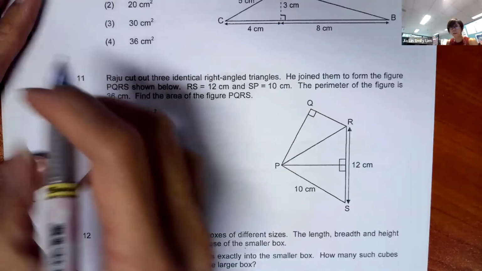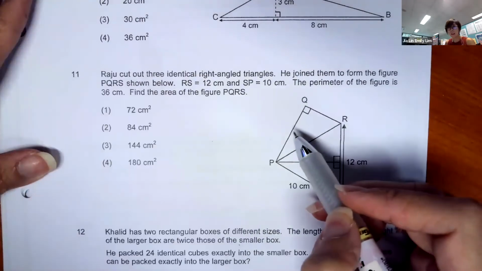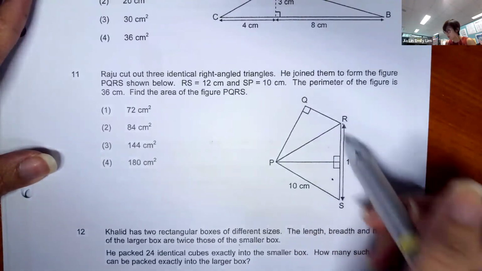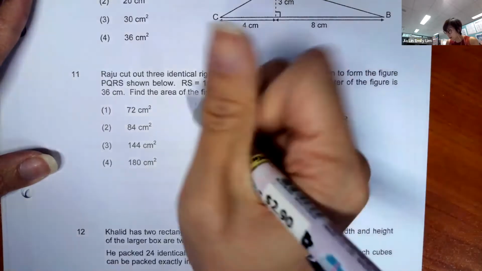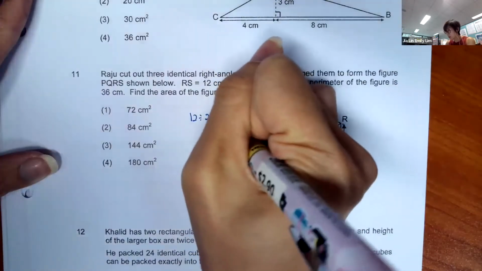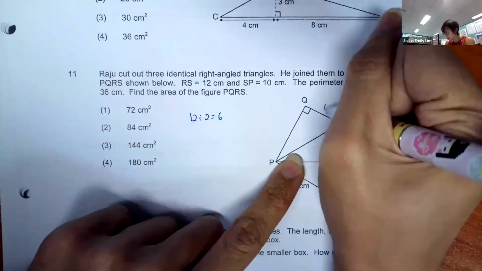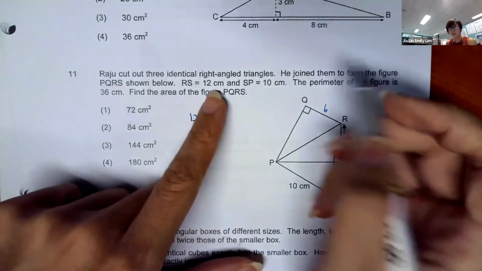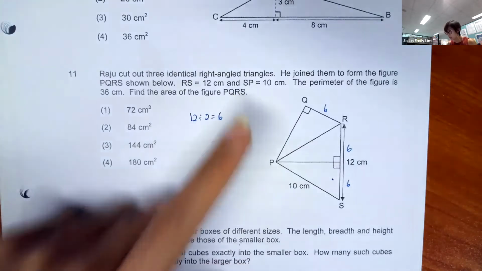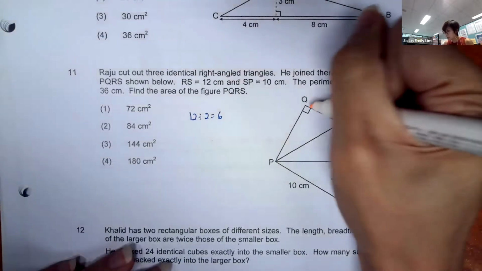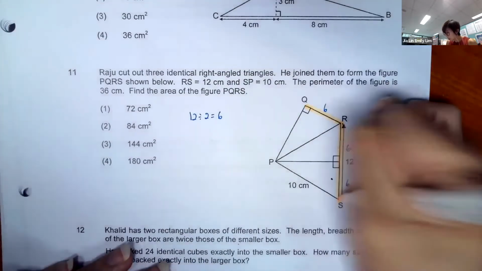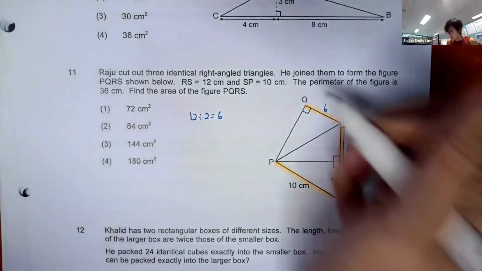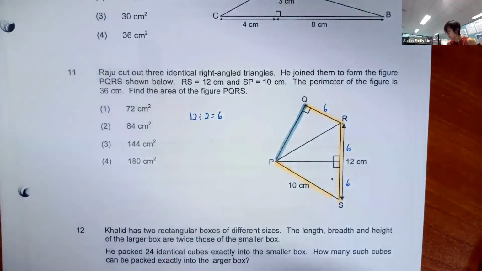For question 11, these are 3 identical right-angled triangles, and I know RS is 12 cm, so I'll be able to know that 12 divided by 2 is 6, so this is 6, 6, and 6 cm. Okay, and then they tell you the perimeter of the whole figure is 36 cm. So let me just highlight it for you to see. The perimeter is made out of the 6, the 12, the 10, and this unknown QP, which you need for the height of the triangle.